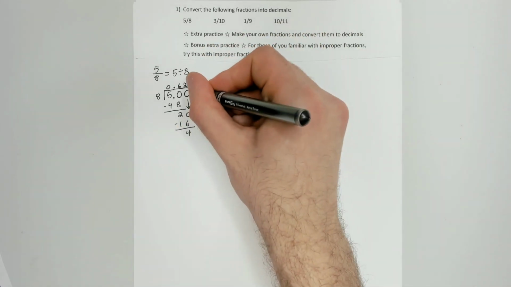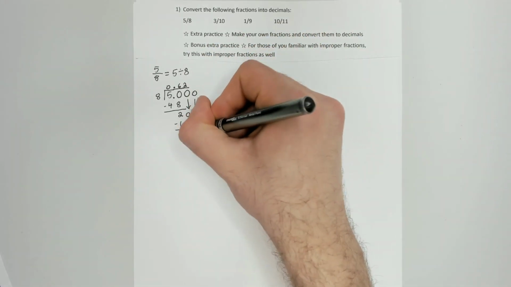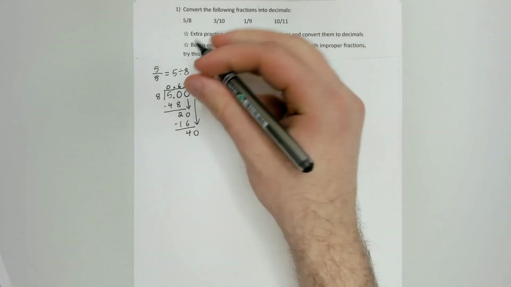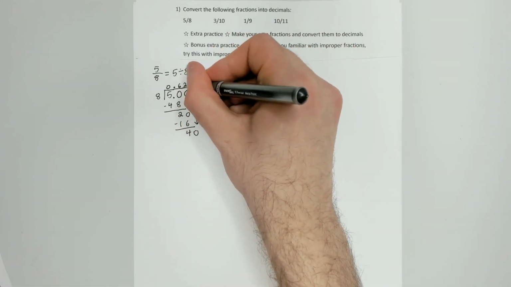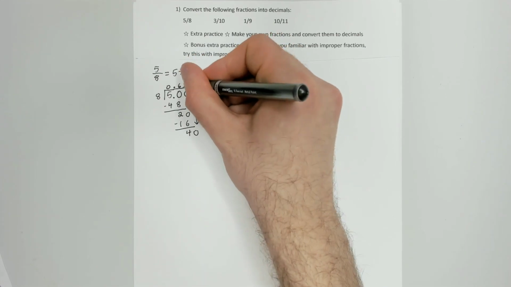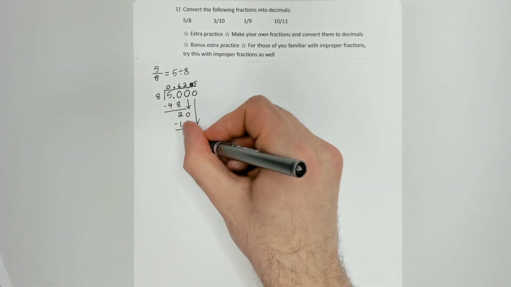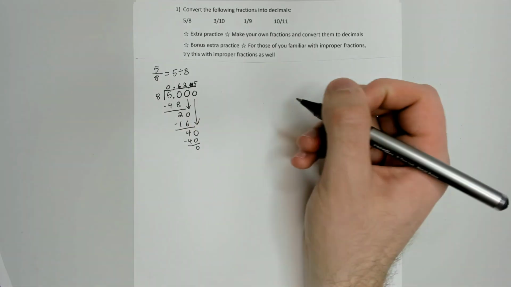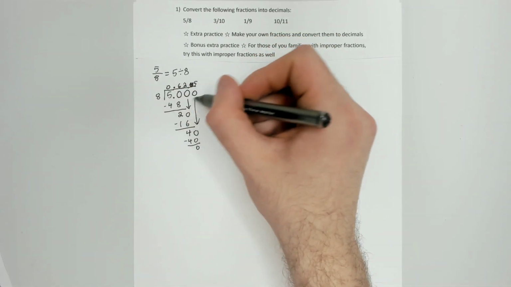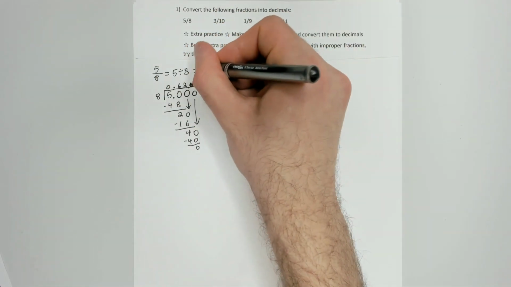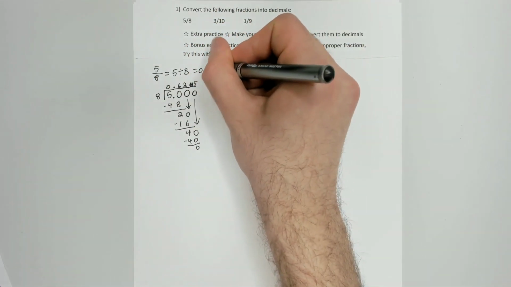So now we do it again, and this should do it, because we're going to have a 40, and 40 is a multiple of 8. 8 times 5 is 40. So we get a 5 here. So 5 times 8 is 40. So we subtract off 40. We have nothing left over. So we've completely covered what 5 is. And so we get that 5/8 is the same as 0.625 as a decimal.